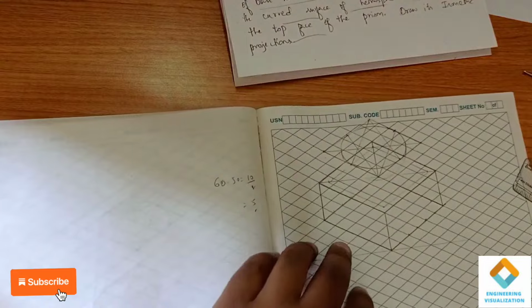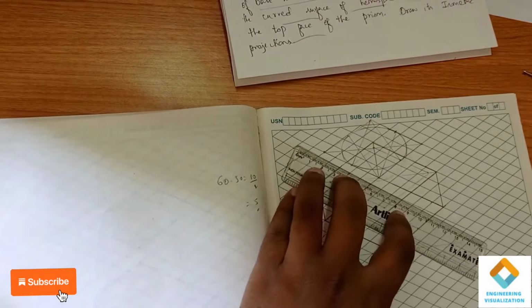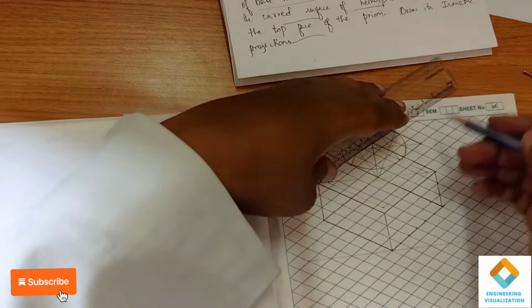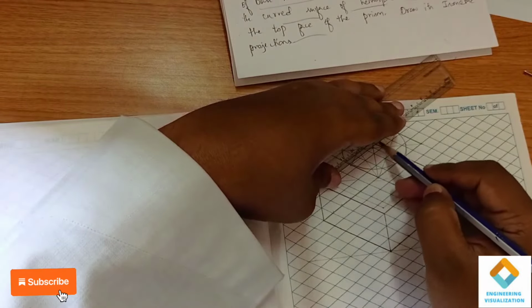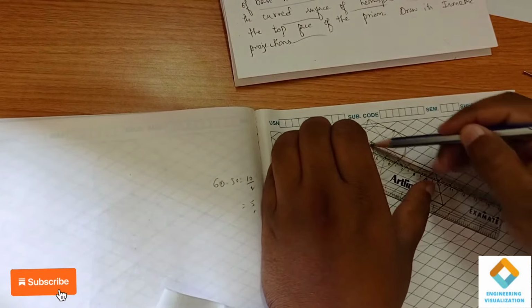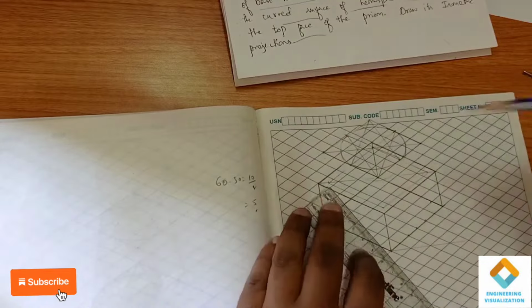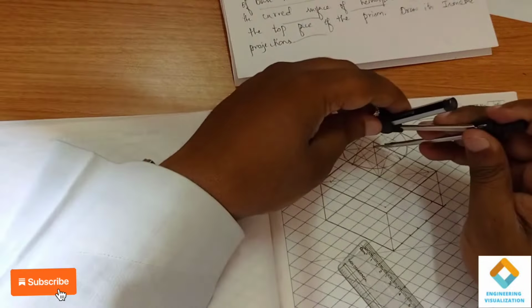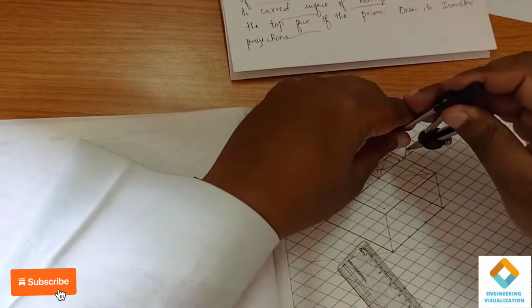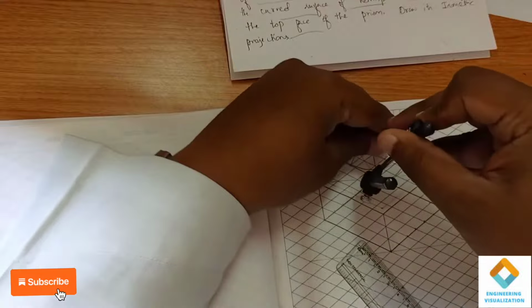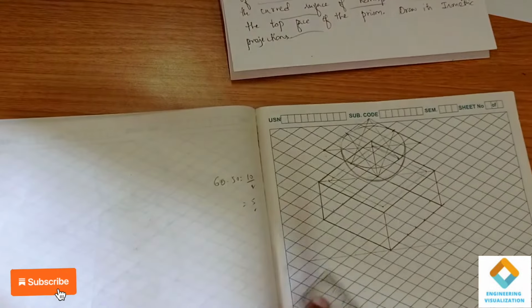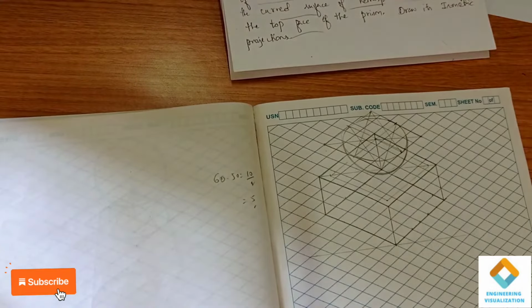To find out the center, it's exactly the center points we have to take. Center point here I'm getting. So this completes the problem.